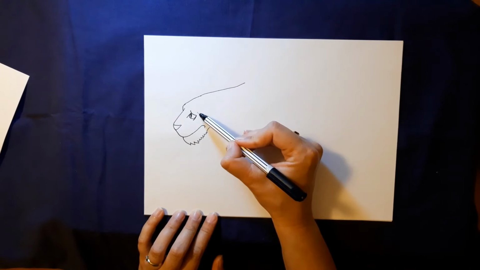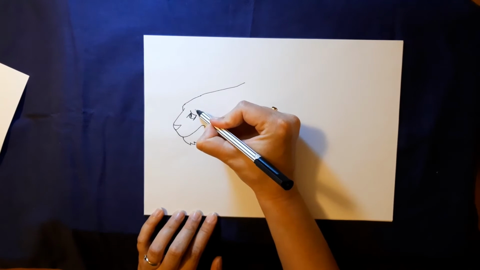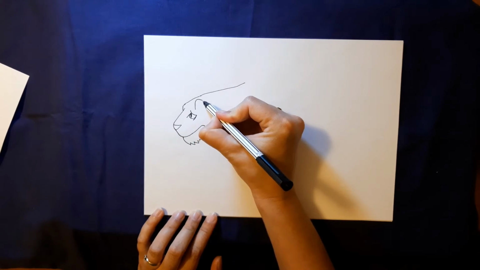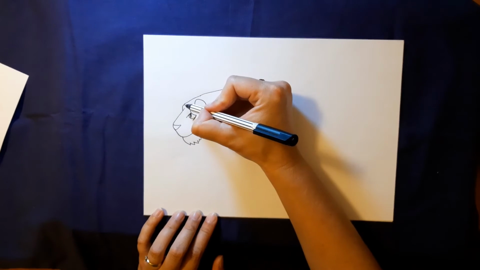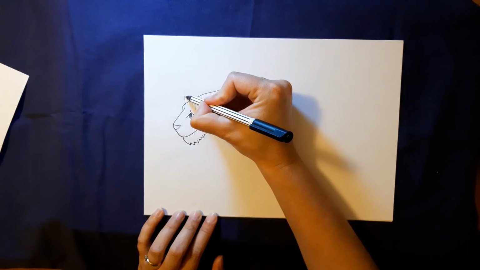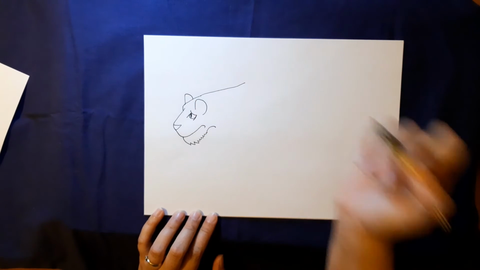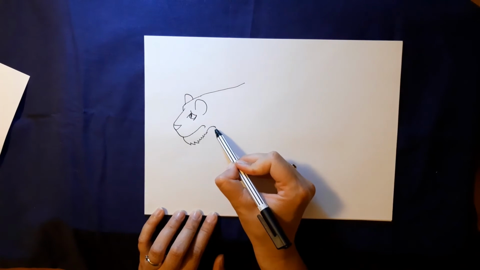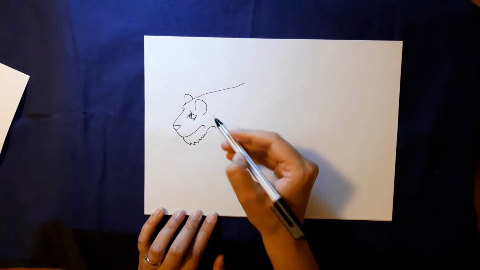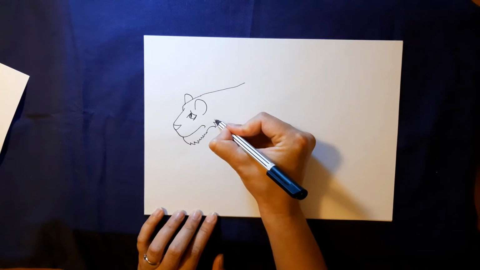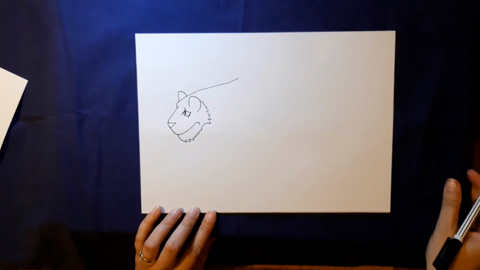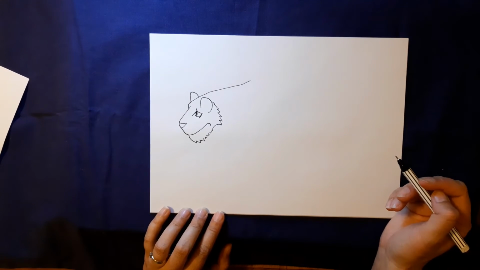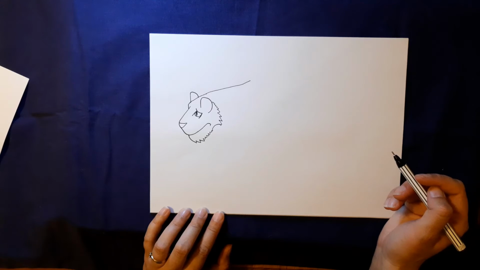And I'm going to do his ear. Above the corner of his eye here, I'm going to come up, curve, and curve down and around. And above this eye, and curve around. But I left this curved line here. I'm going to join that now, and I'm going to make some more shaggy fur to finish off his face. Alright, let's carry on with his body now.